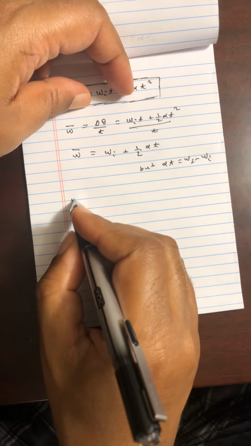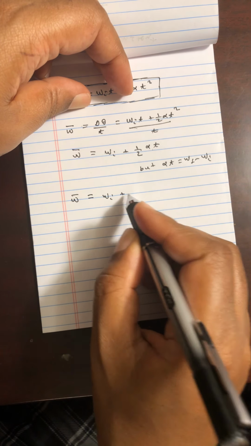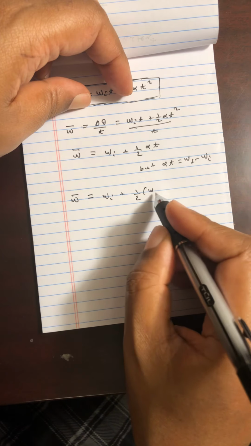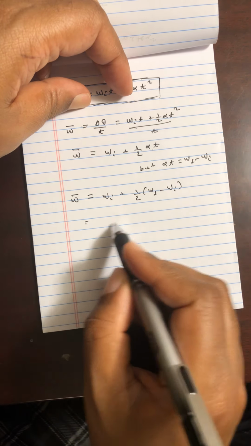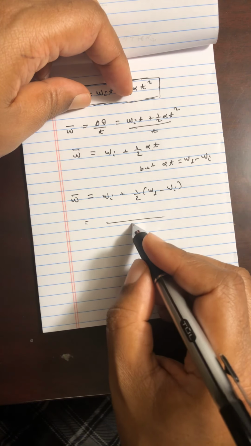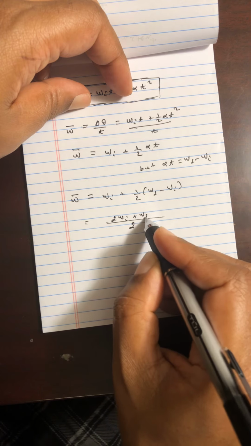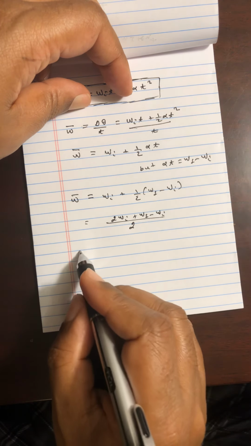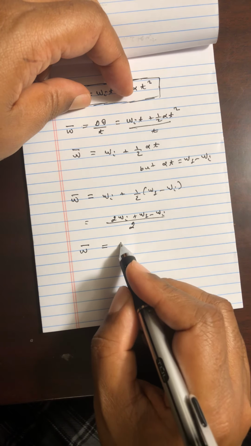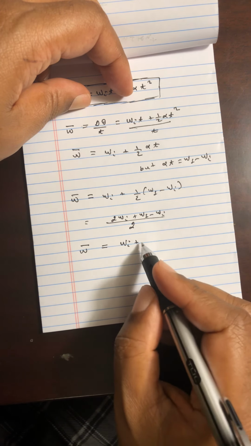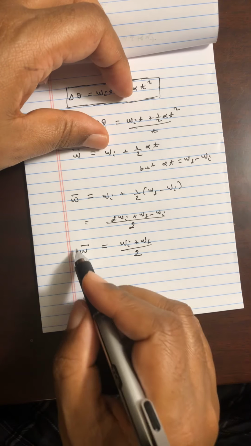So we have the following: average angular velocity equals omega I plus 1/2 times omega final minus omega I. Okay, so we can combine this with a common denominator 2, so we've got 2 omega I plus omega final minus omega I, and we get the average angular velocity is the sum of the initial angular velocity and the final angular velocity divided by 2.